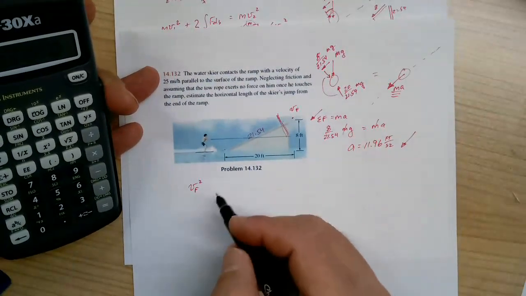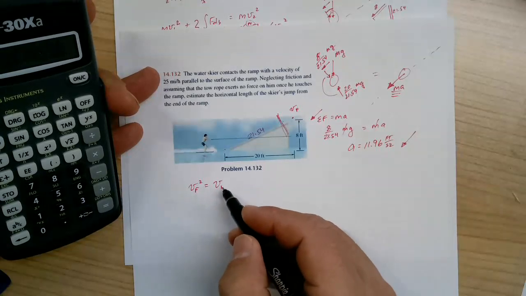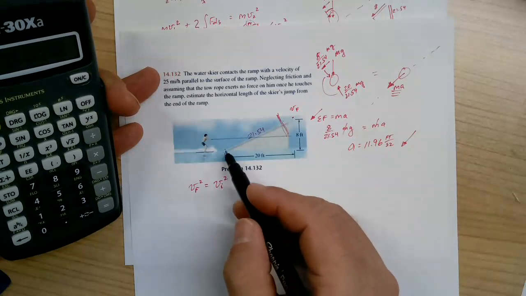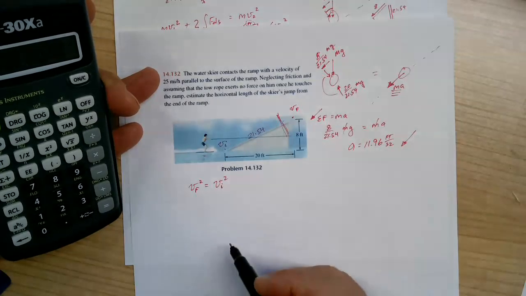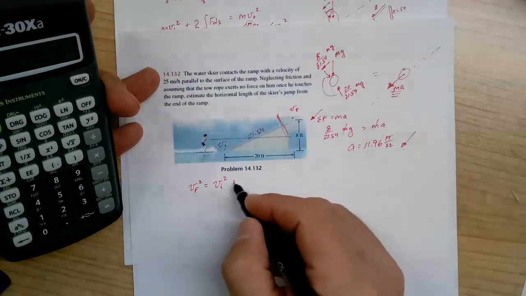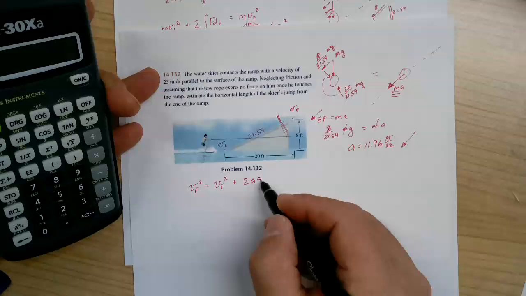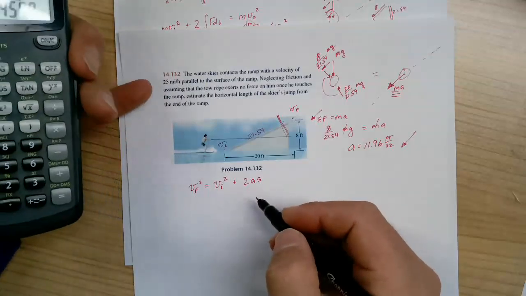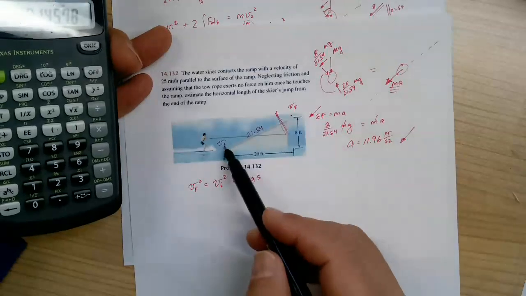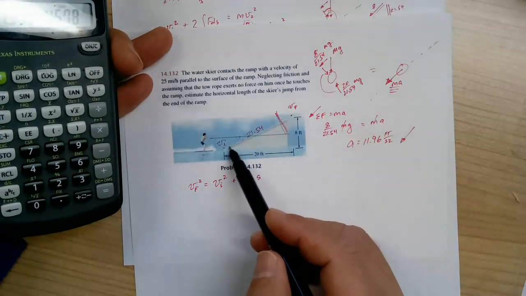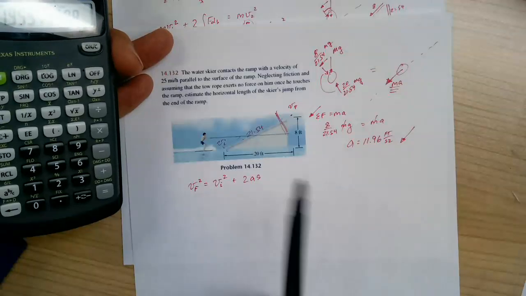And V initial squared, right here, V initial, plus 2AS or delta S. Now, S is in that direction, and the acceleration's in the other, so that's going to be minus.